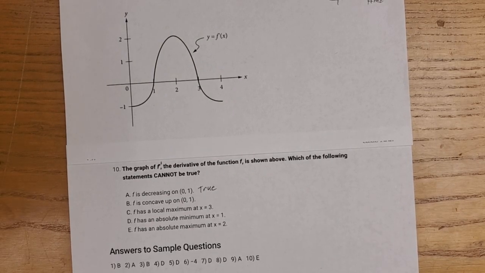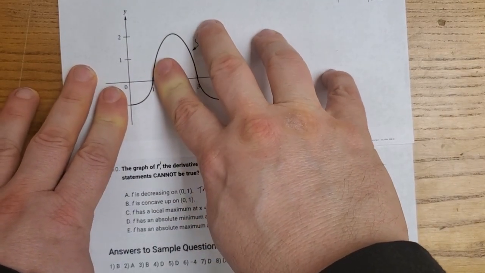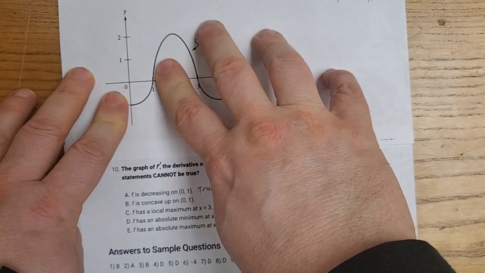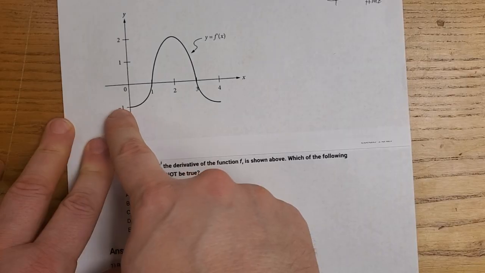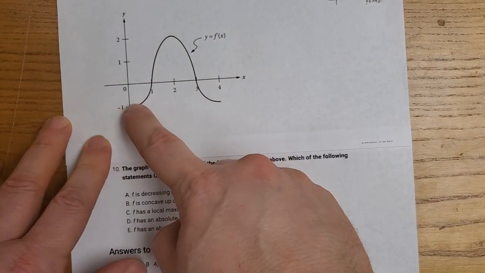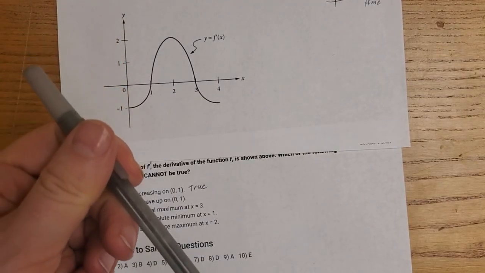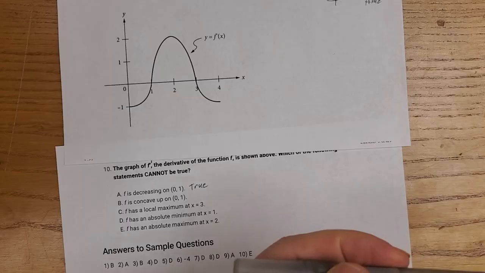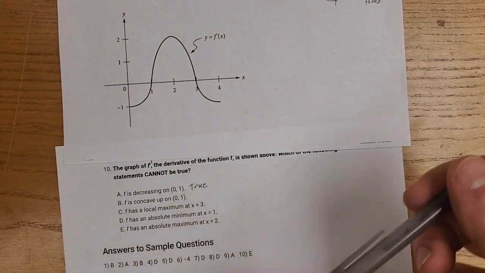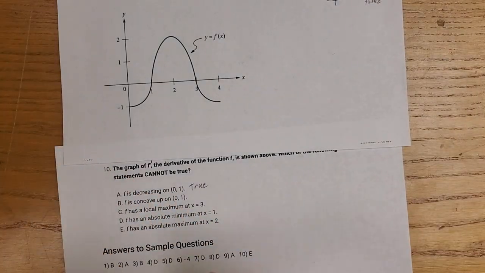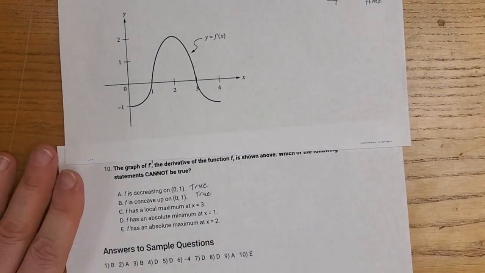And then statement B, again, in between 0 and 1, saying F is concave up. So the slope is negative, but the slope is increasing. You're going down, but you're going less down as you go to increasing x, because it's becoming less negative. So that is a concave up shape. So statement B is true.